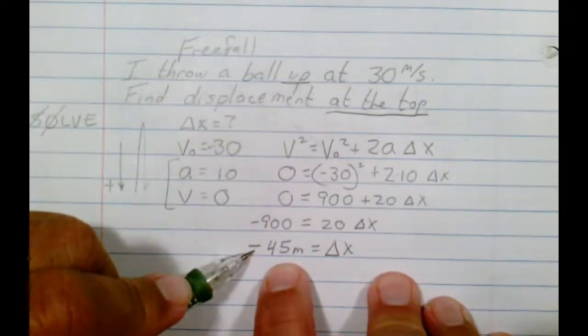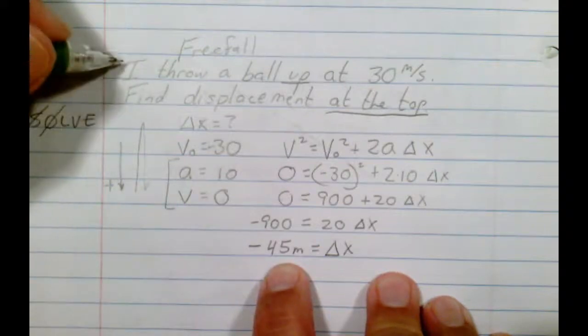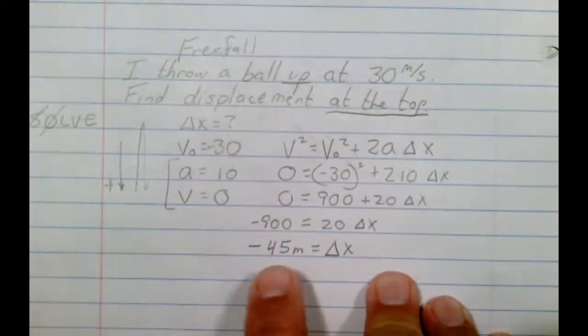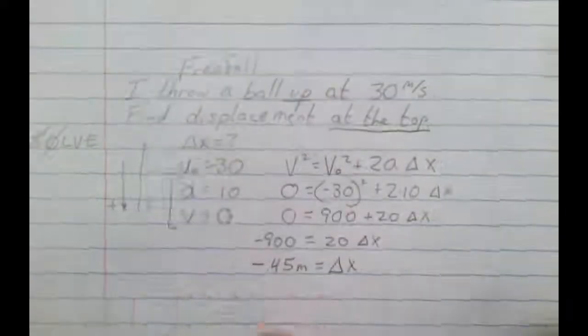What? It went up. How can I have negative? Oh, because up is negative the way I defined it. It's 45 meters up in the air. So that's how we solve that.